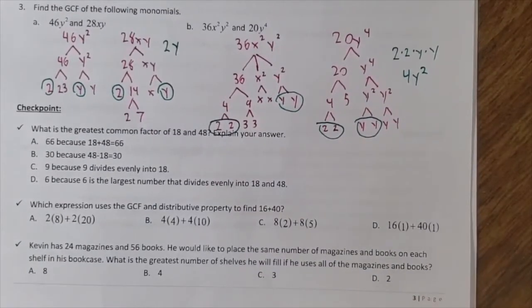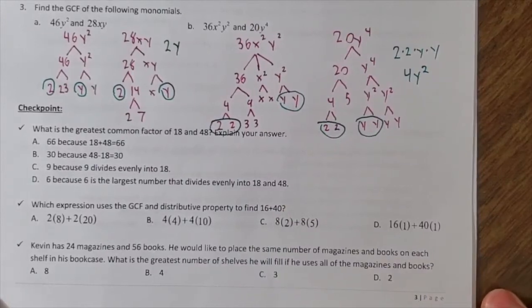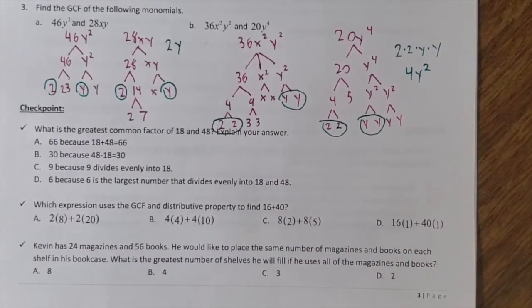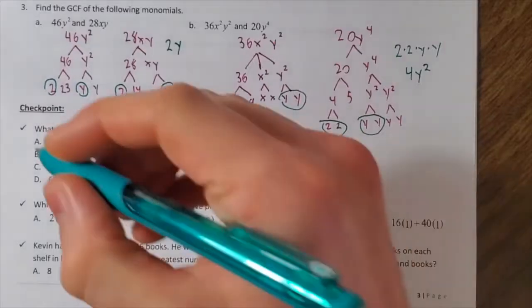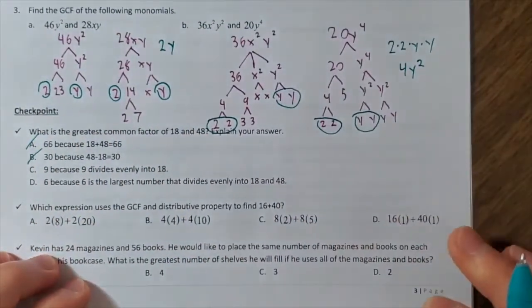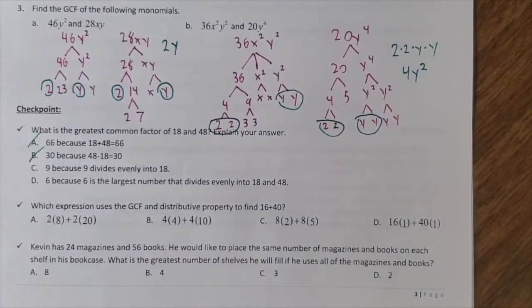Okay, a couple more problems for this page. We've got a couple of word problems to go over. What is the greatest common factor of 18 and 48? Explain your answer, and then we're given a couple of explanation choices to choose from. We've got 66 because it's the sum of the two numbers, and 30 because it's the difference between the two numbers. But we're not worried about sums or differences. We're trying to find factors here, so we can disregard those two.